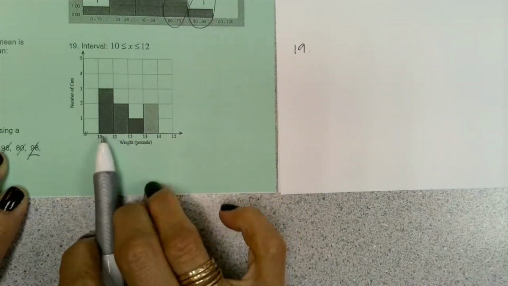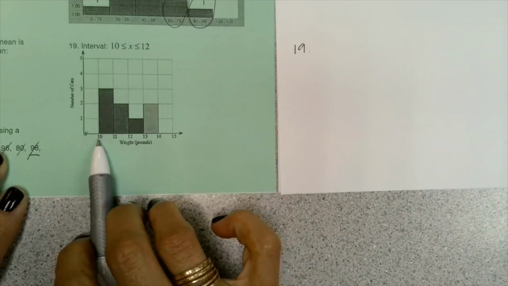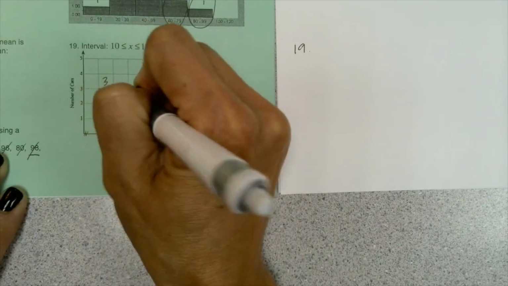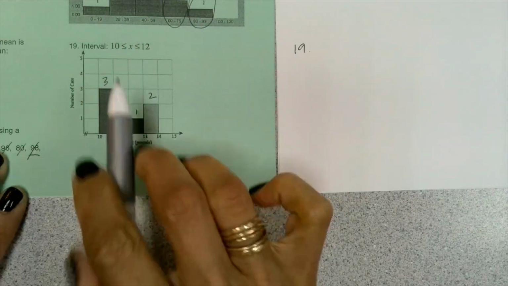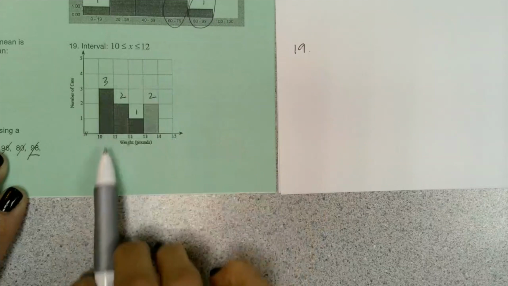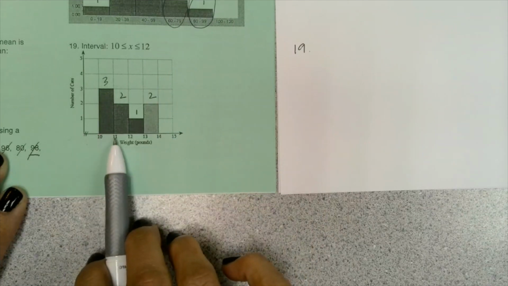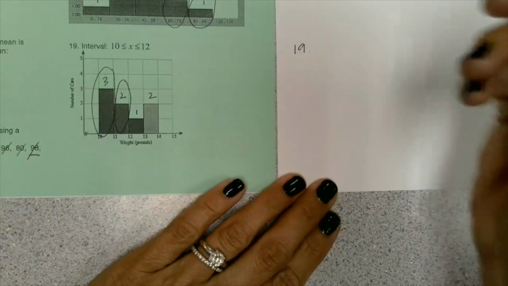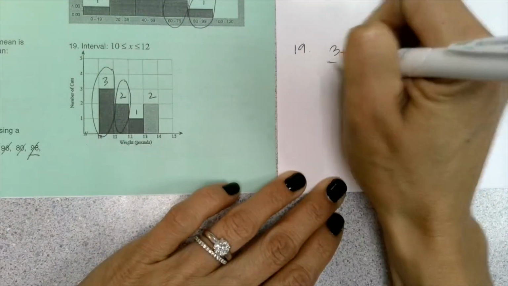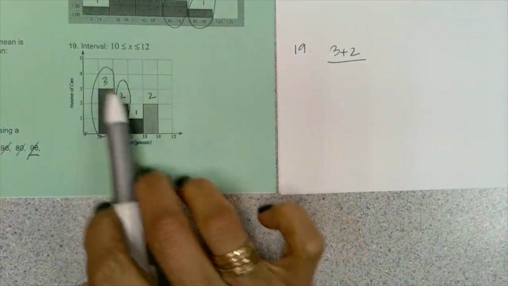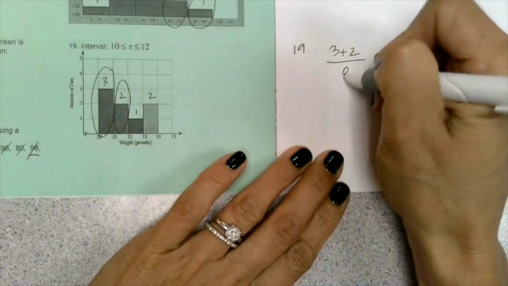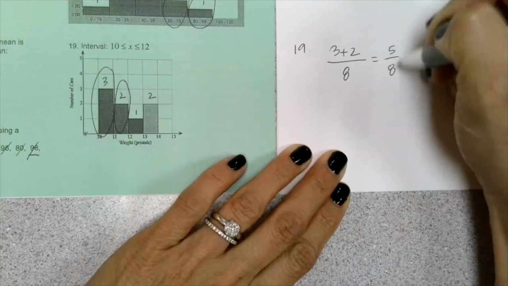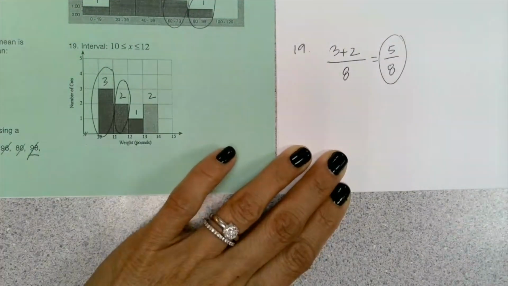Okay, for 19, in this first interval from 10 to 11, you have a height of 3, and then you have 2, then 1, and then 2. And we want from 10 all the way to 12. So you can see that would be 10 to 11, 11 to 12. So it's going to be these two. So we go 3 plus 2 over, and then we'll add everything up. And you end up getting a probability of 5/8.